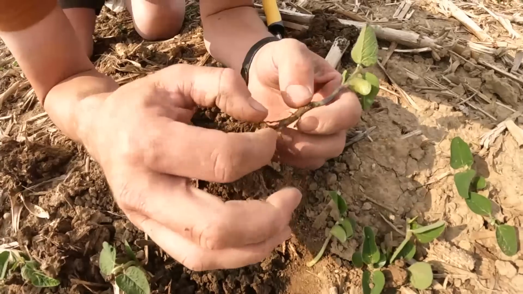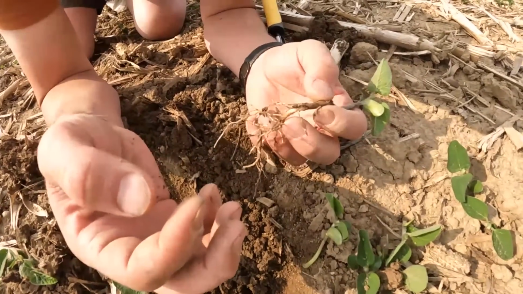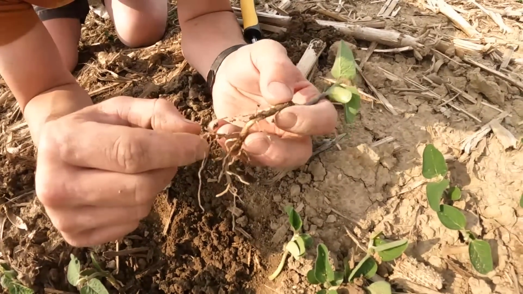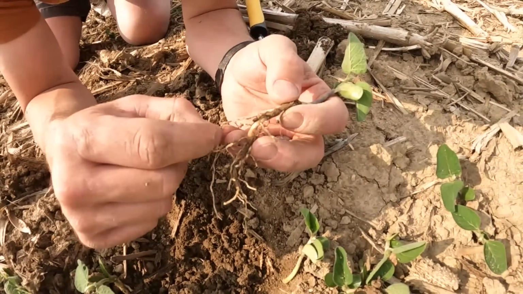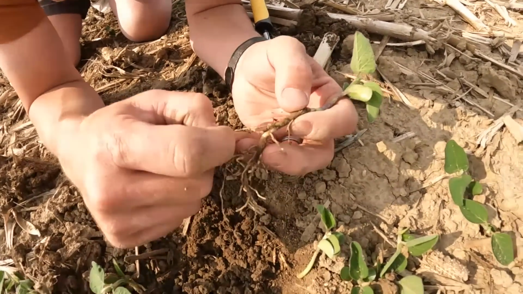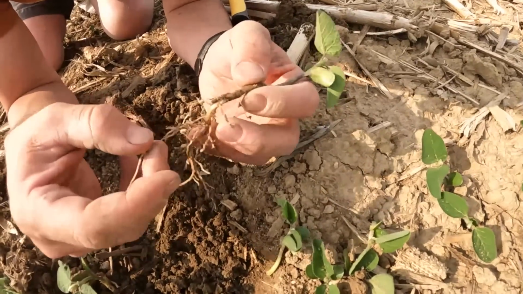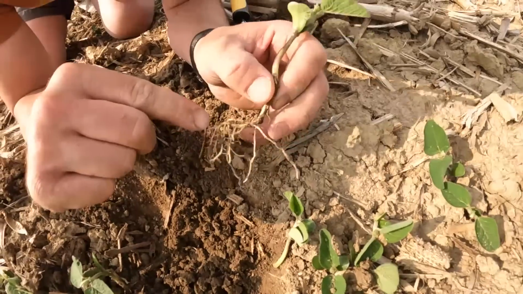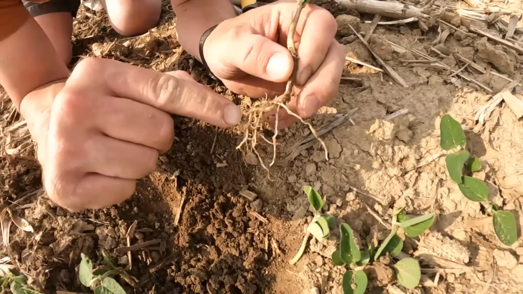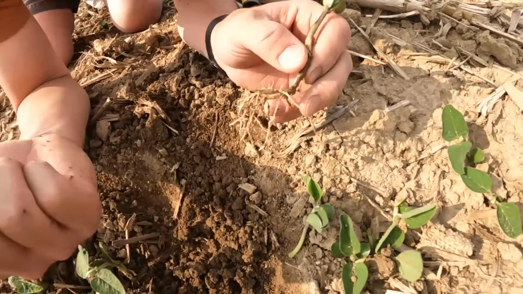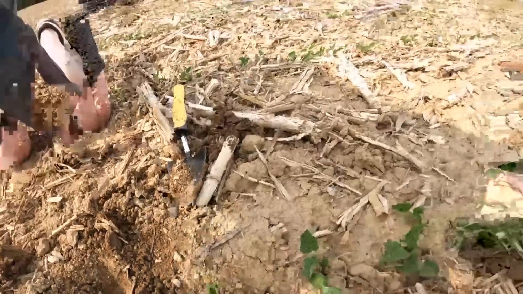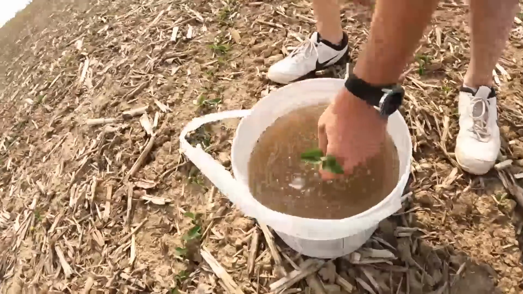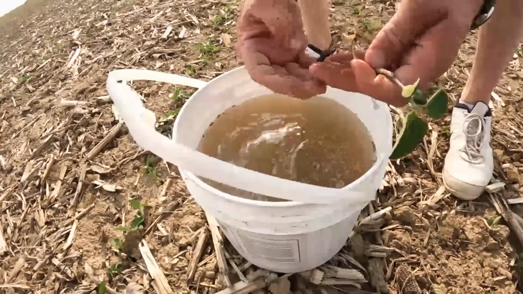I do not see yet any root nodules forming. That would be a great question to know, when do root nodules start to form or become visible on soybean roots? And I don't know the answer to that. I see some spots that might be them starting, or it could be cyst nematodes. I don't really know. I'm going to wash it off here. Washing them off, then they kind of run together.